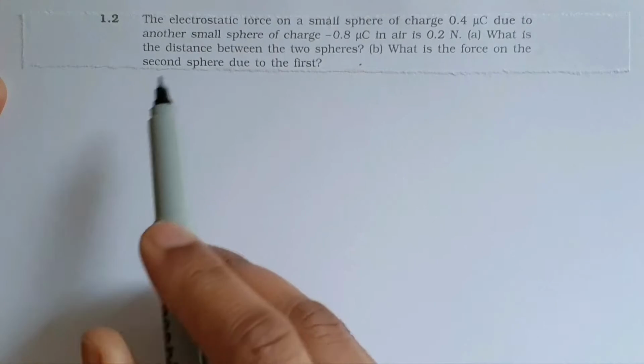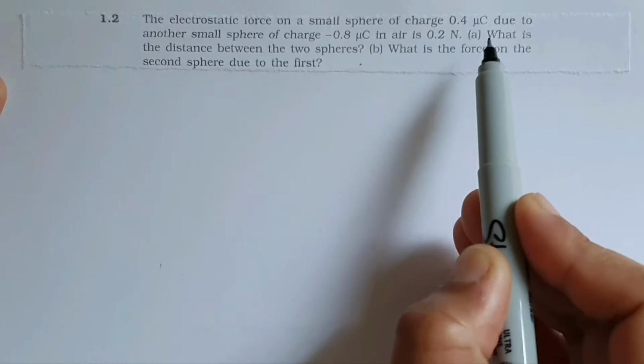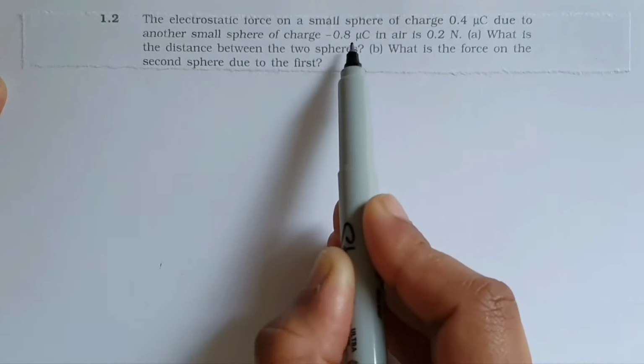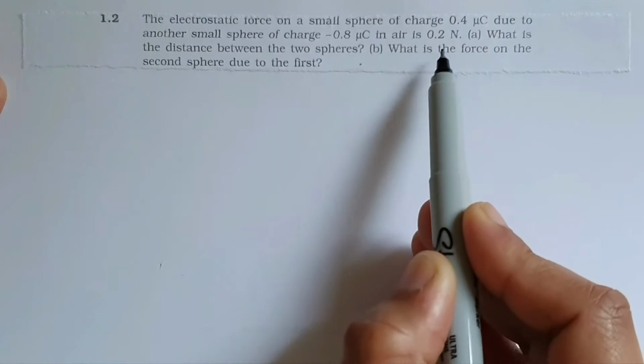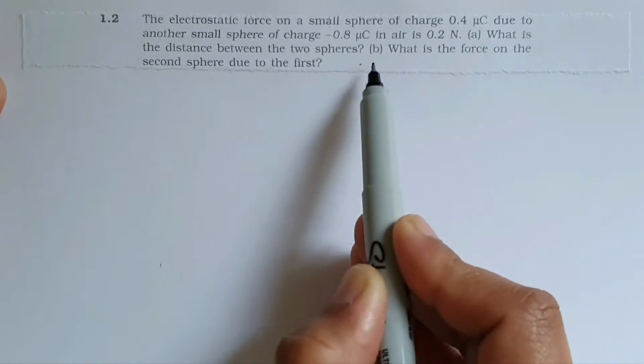Question number 2. The electrostatic force on a small sphere of charge 0.4 microcoulomb due to another small sphere of charge minus 0.8 microcoulomb in air is 0.2 Newton. What is the distance between the two spheres?